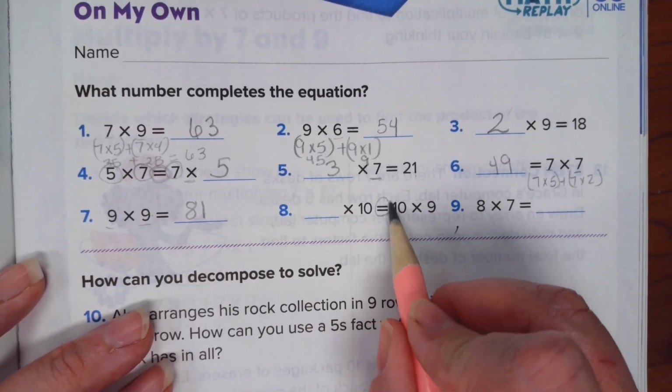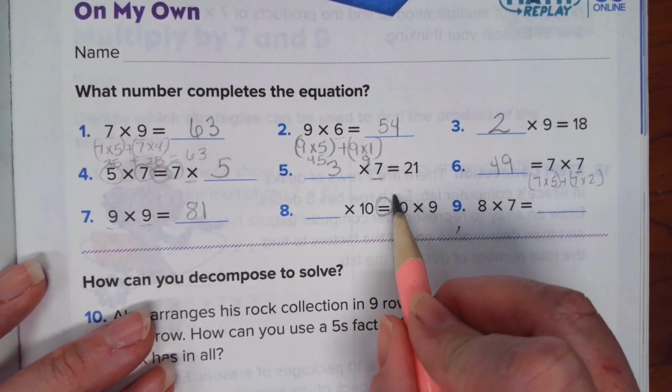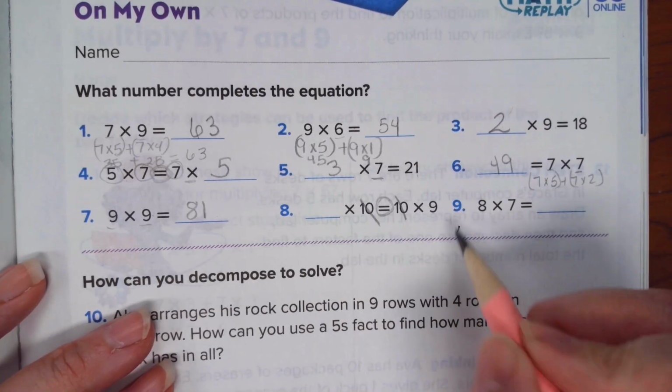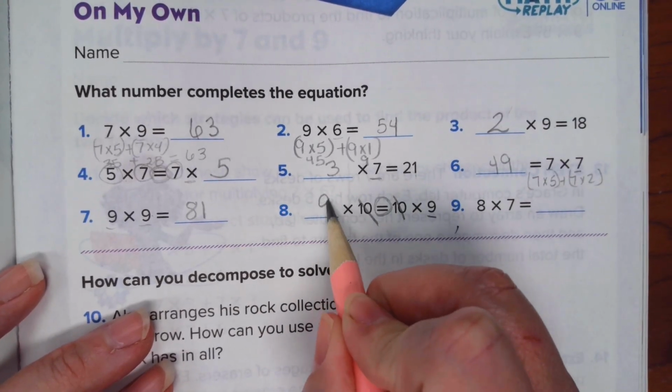Oh, look, there's another equal sign, and it's balanced. So I've got 10 on this side being multiplied and 10 on this side, so therefore I have to have 9 on the other side.